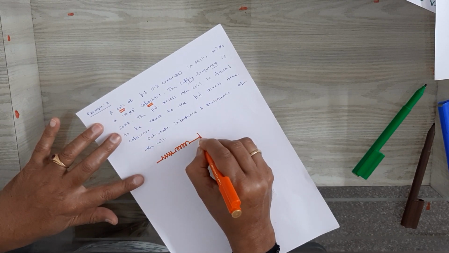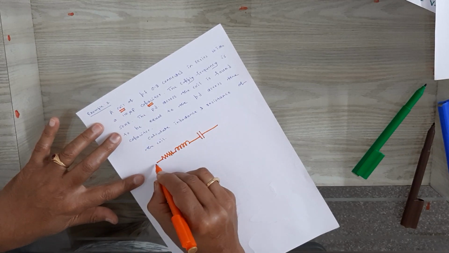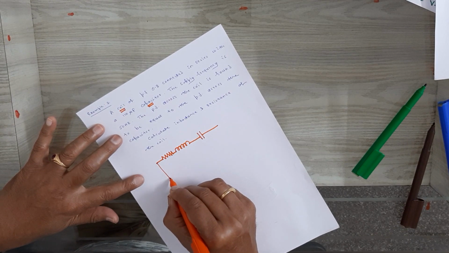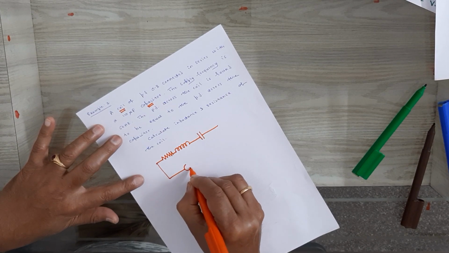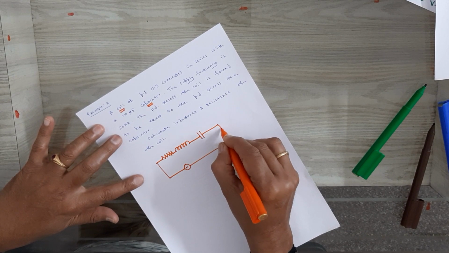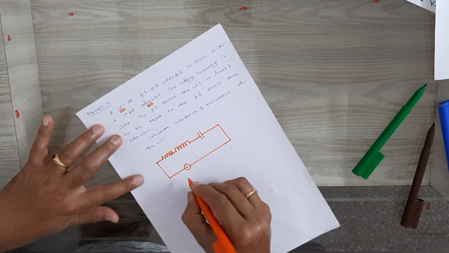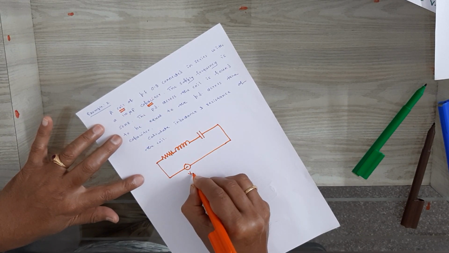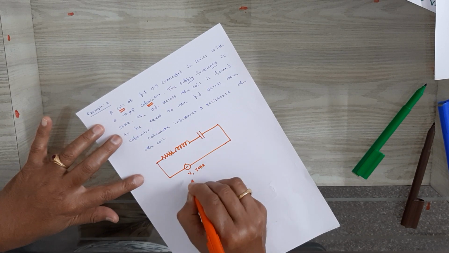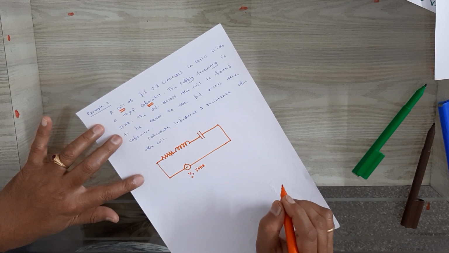Then it is connected in series with a capacitor. Here what is given is it is excited by a source of voltage V with frequency 50 Hz. The value of V is not given.